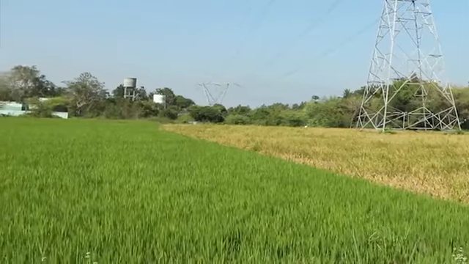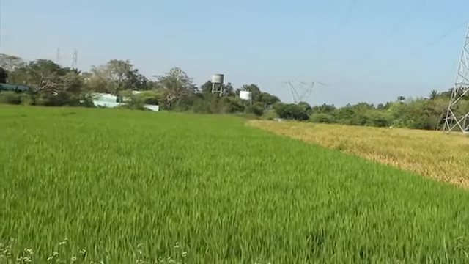This disease is most prevalent when the panicles start to ripen in water. If we plant early, then our harvest will also be early before the disease comes in.